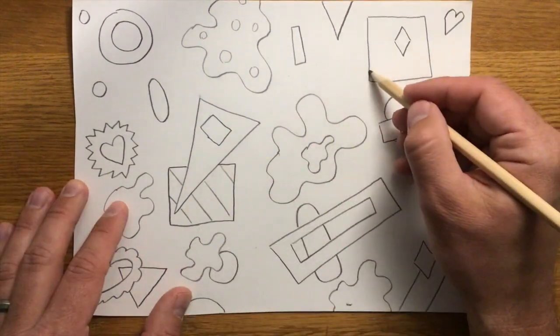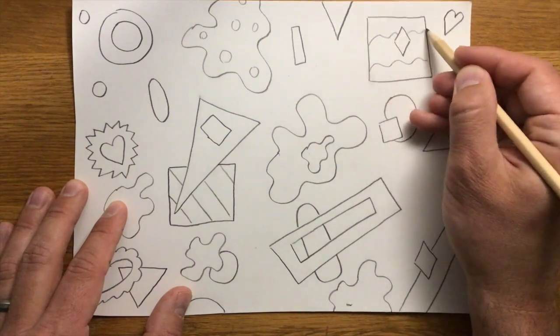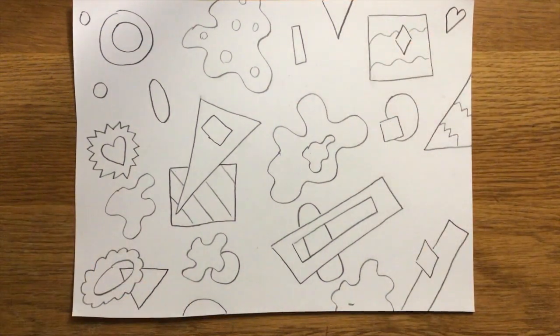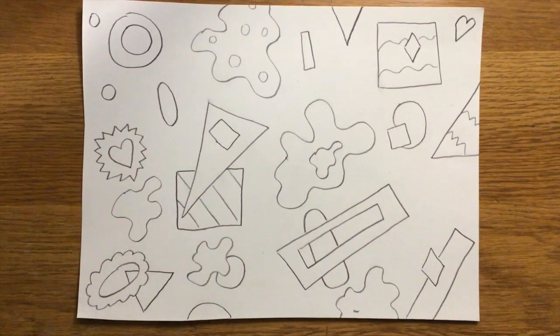I'll do a curvy line pattern in this one, hopping over that window like that. So you can add some patterns or some more design features. Maybe you're going to draw little pictures inside, things like that. Be creative, have fun with the drawing, but now we're going to get into the color.